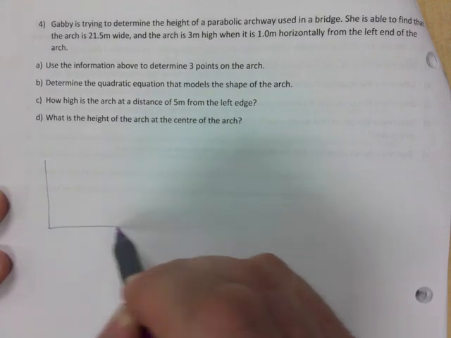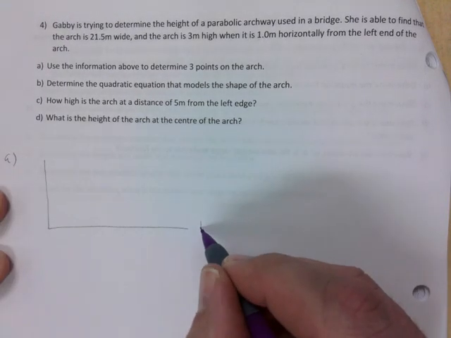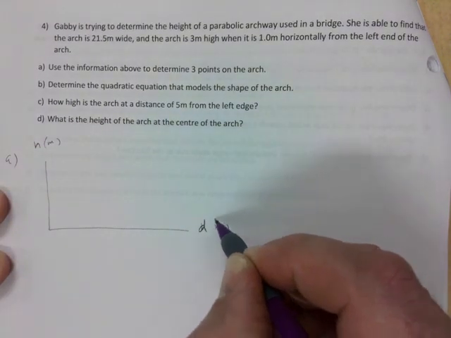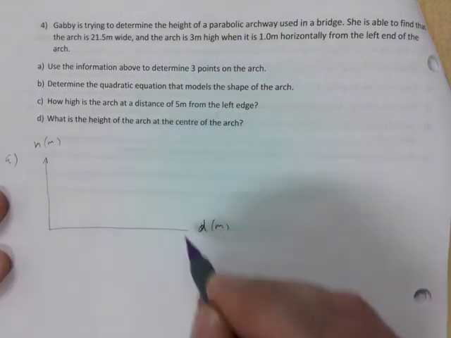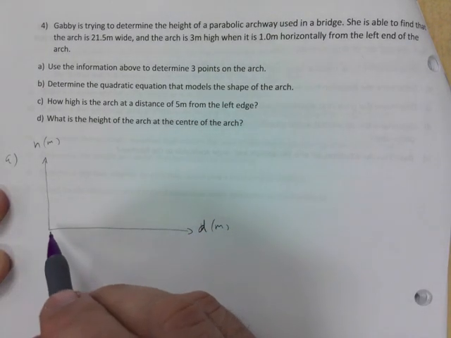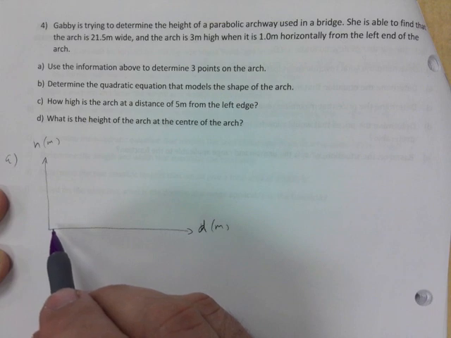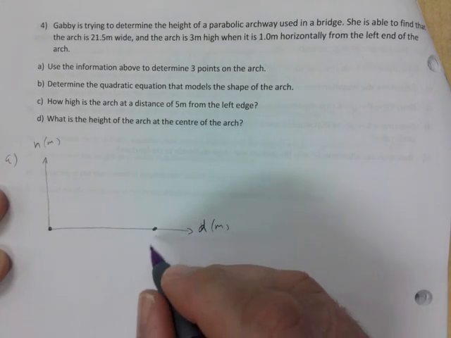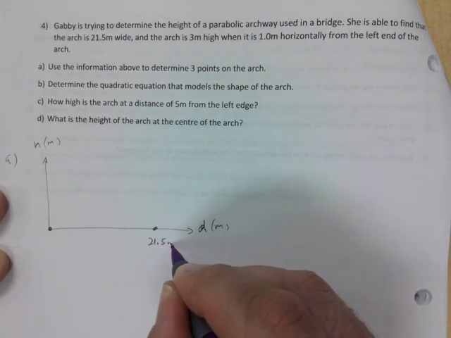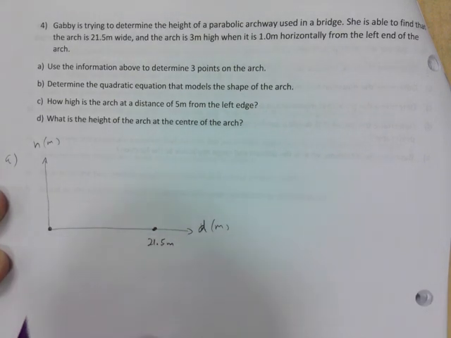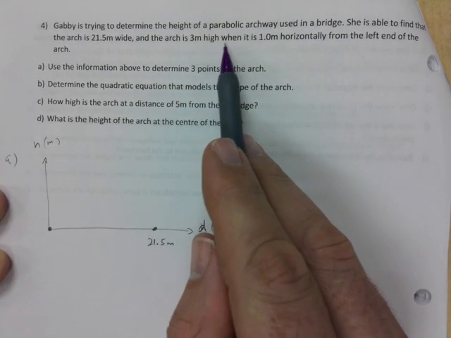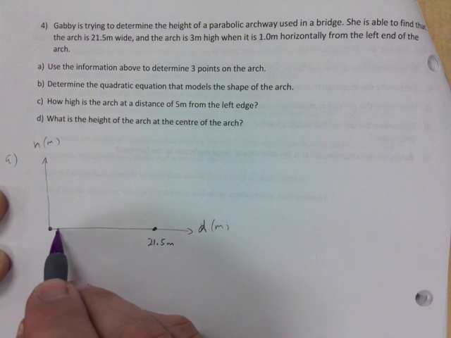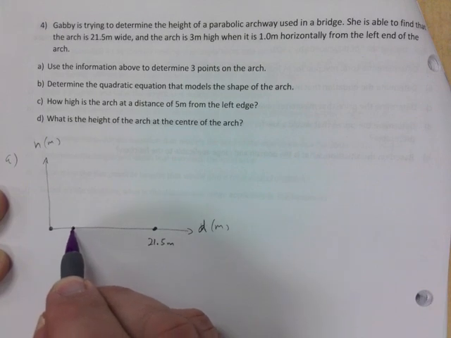I will just have my x and y axis for now. And we have again distance and height. And in this case, I don't need you to draw this with a nice scale. It's just for you to visualize this. So the arc is 21.5 meters wide. So let's assume it's start and end. So we know for sure it's 21.5 meters. And this is obviously 0. The arc is 3 meters high when it is 1 meter horizontally. So we know that 1 meter in, it's 3 meters high.